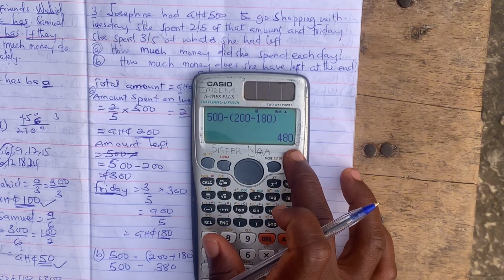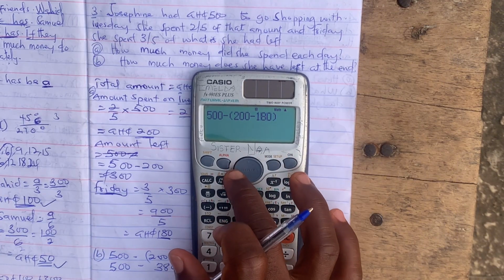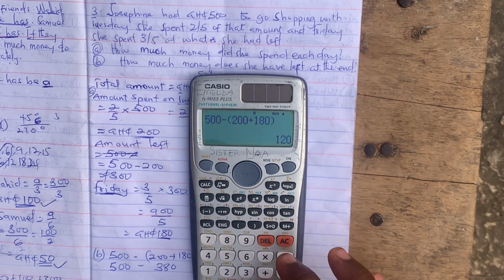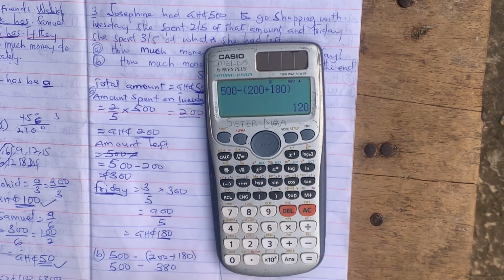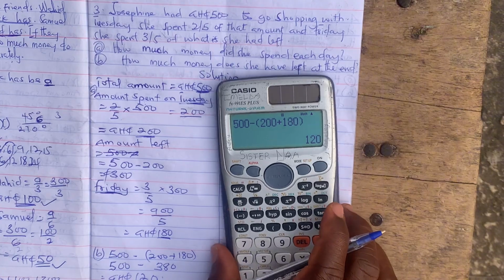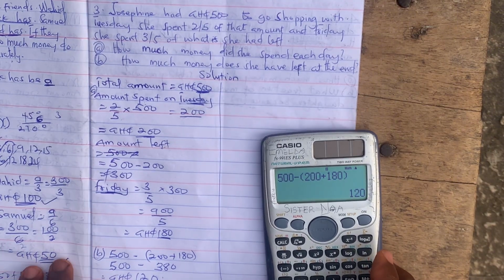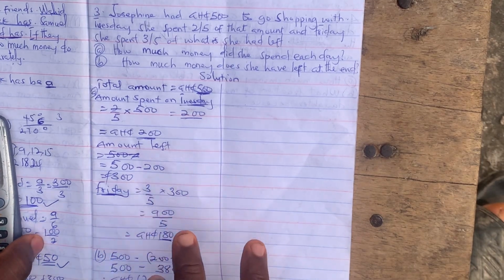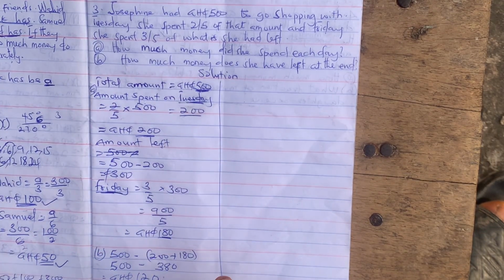So 409, sorry, plus to 120. So amount left is what? 120 Ghana cedis. 120 Ghana cedis was left. Okay, so that's the end of question 3.